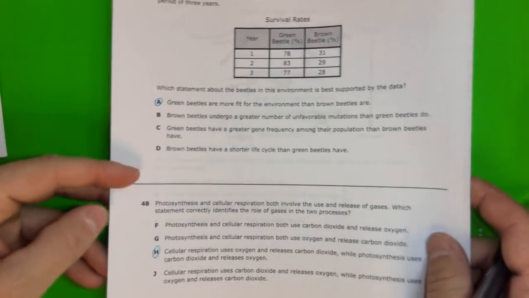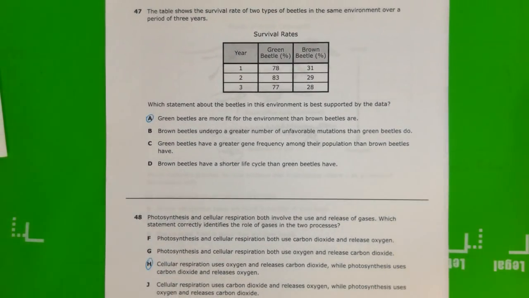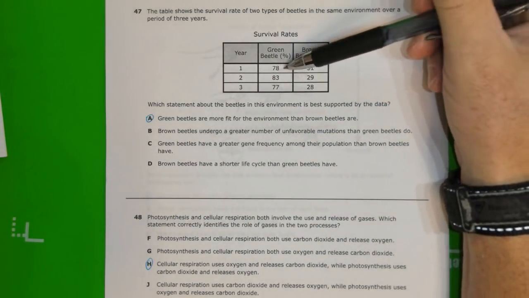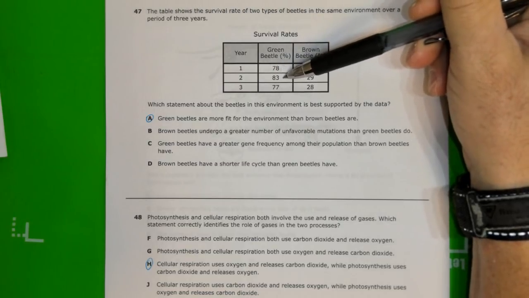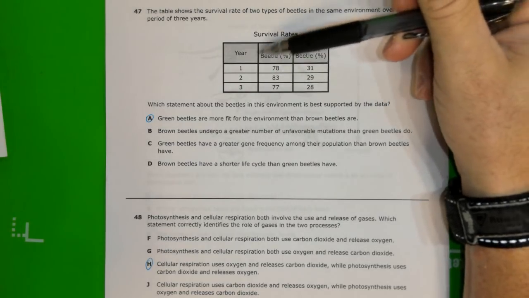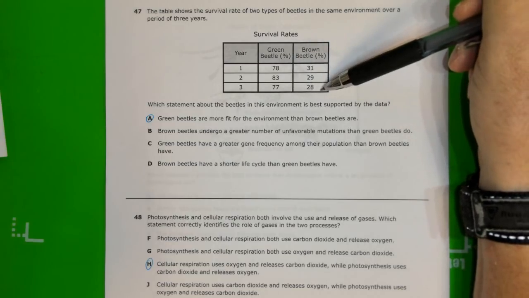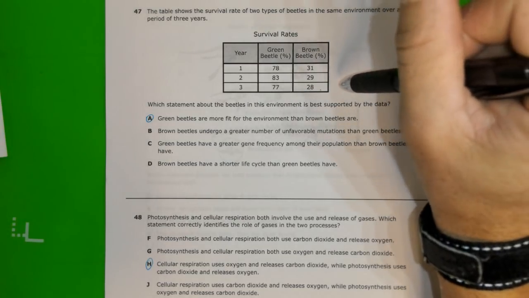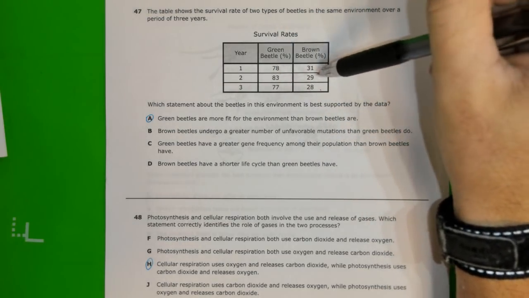Takes us to 47. This table shows the survival rates of two types of beetles in the same environment over a period of 3 years. Which statement about the beetles in this environment is best supported by the data? So let's look at the data. Year 1, we got 78% green and 31% brown. Year 2, we got a lot more green and fewer brown. And then year 3, we have about the same amount as we had at year 1, and a lot less brown. So just by looking at this, we know that whatever environment we're in, the green beetle is surviving a lot better than the brown beetle.